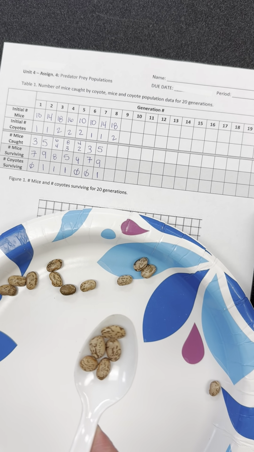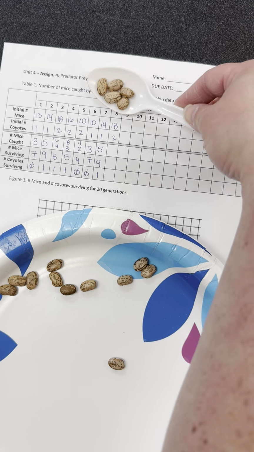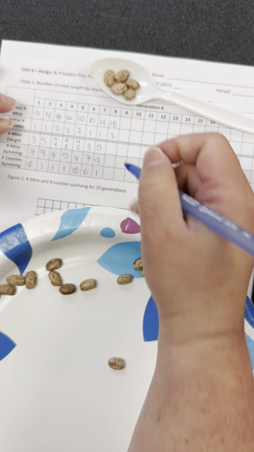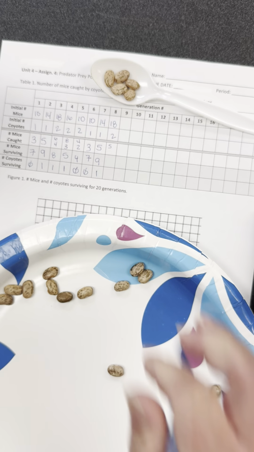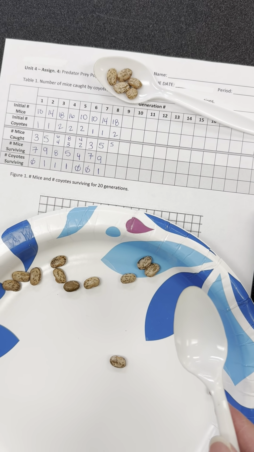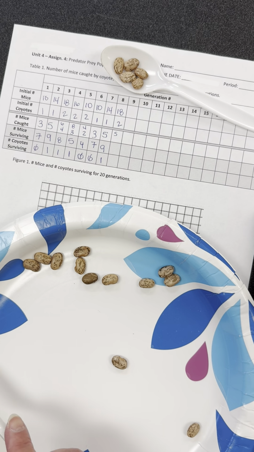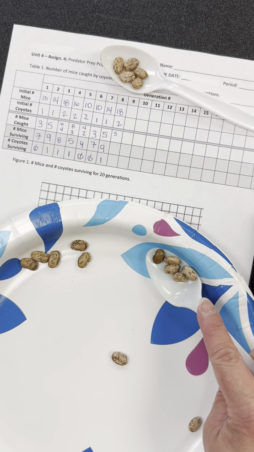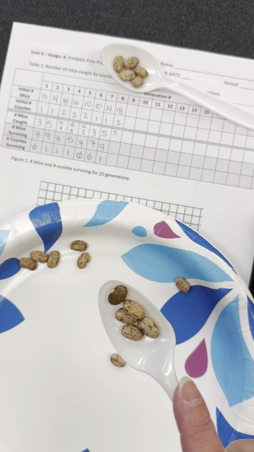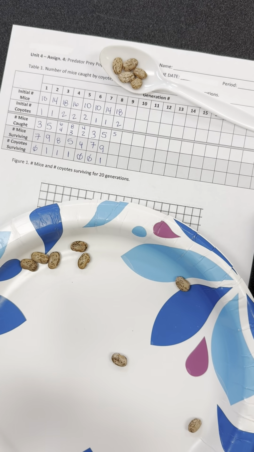Oh, 1, 2, 3, 4, 5. So coyote number 1 gets 5. Oh, that pattern broke. And coyote number 2 is going to go hunting now. I'm going to see if I can scoop enough for him to survive this way. 1, 2, 3, 4, 5. We got 5. They both survive.